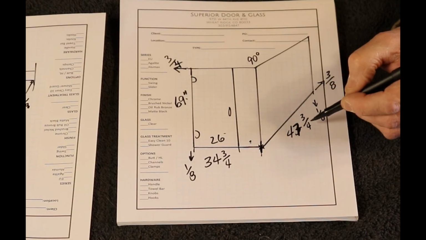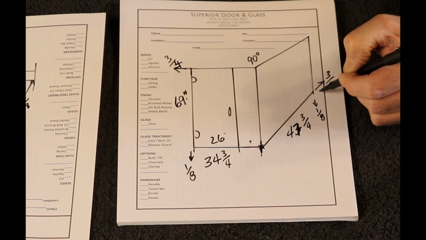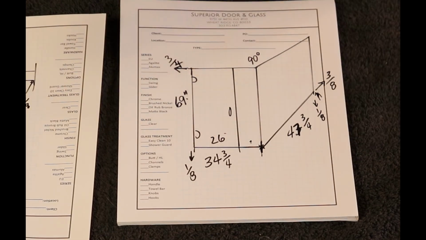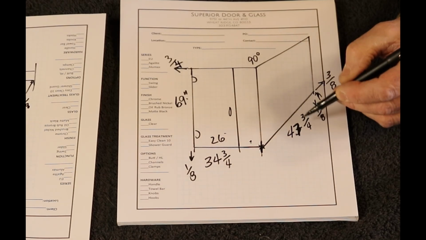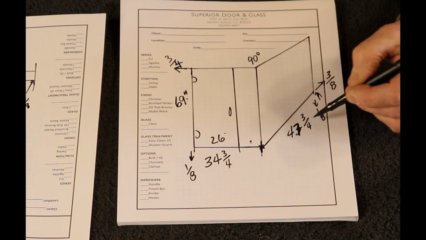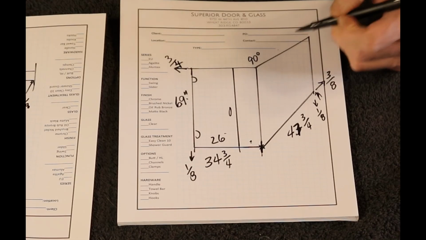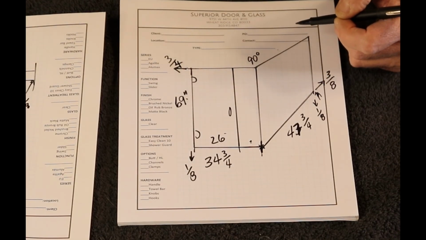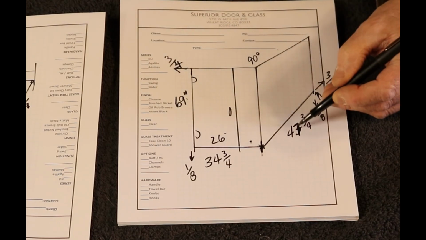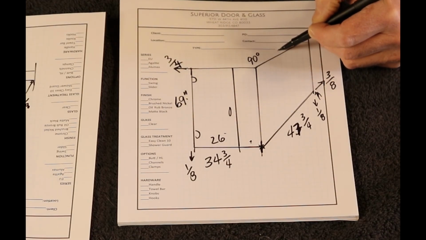This is going to be 47 3/4. They're going to take 1/8 of an inch off if you're using channel. They wouldn't take any off if you're just going to use clamps and butt it flat against the wall. So this bottom would be 47 3/4. The top of the glass would be what? What's 3/8 away from 3/4 is 3/8. So this top would be 47 3/8.